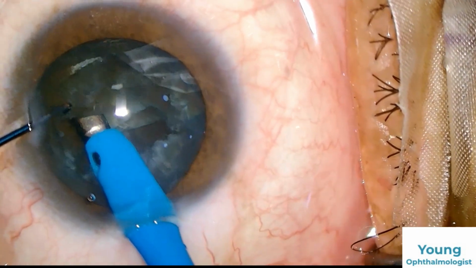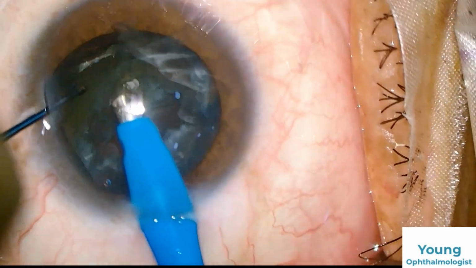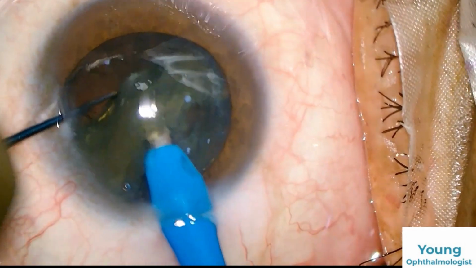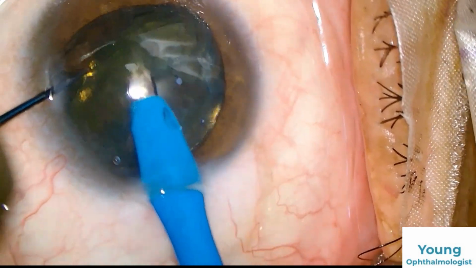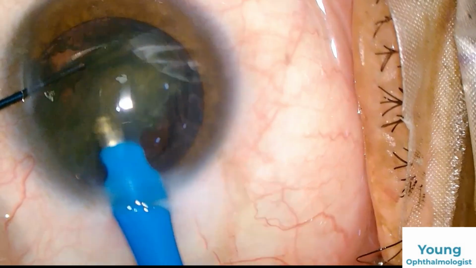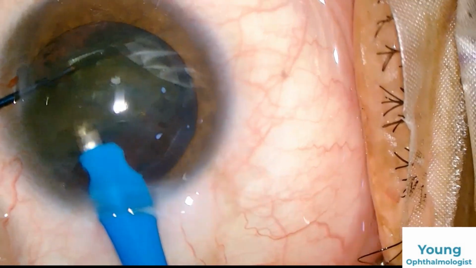This patient was diabetic, had multiple intravitreal injections, and finally when there was no macular edema, we planned for the cataract surgery. In these cases, these soft cataracts are a little bit sticky also, so you have to keep that in mind.